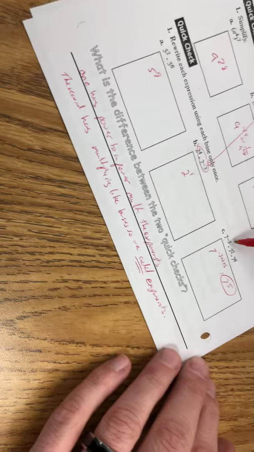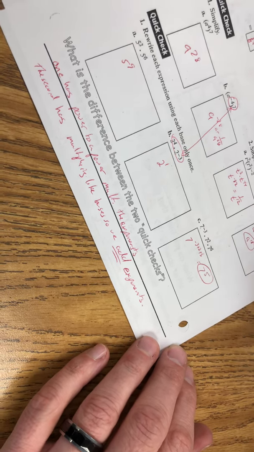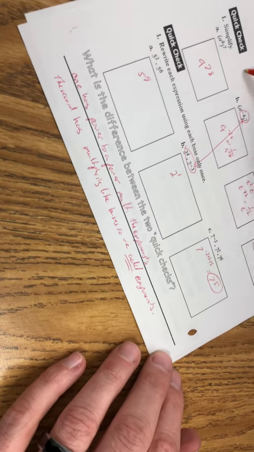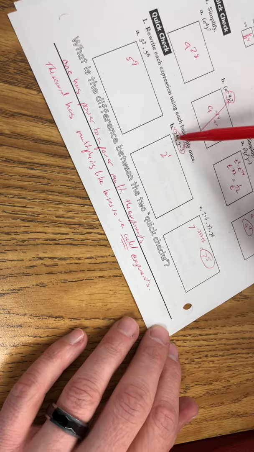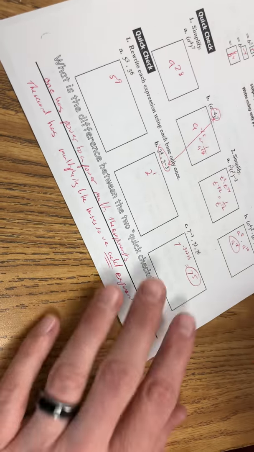Here we have 3 terms. They're all the same term, 7, 7, 7. So -3 plus 2 plus 6 gives us 7 to the 5th power. What's the difference between the two quick checks? These guys on top are power to a power. These guys on bottom are multiplying like bases. So we multiply here and we add exponents on this guy.